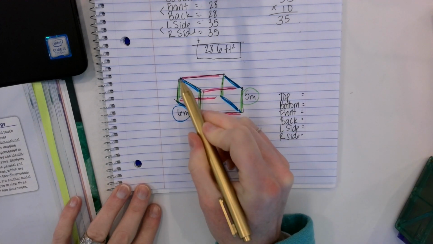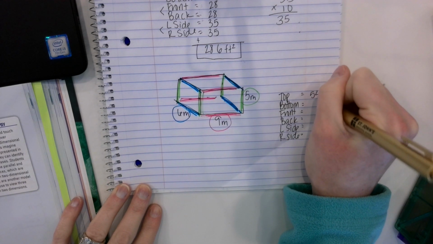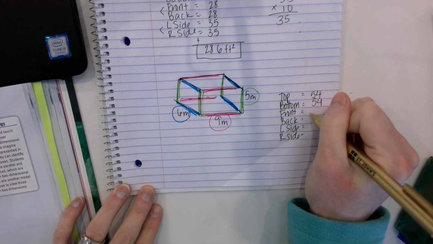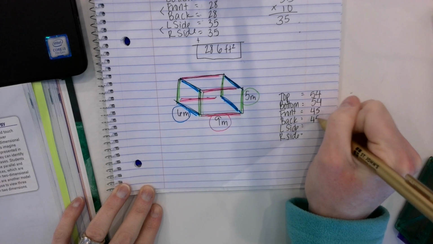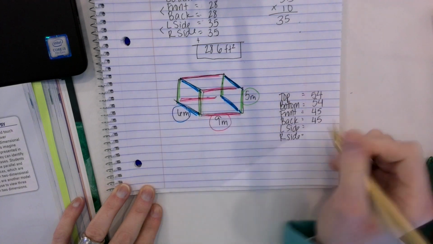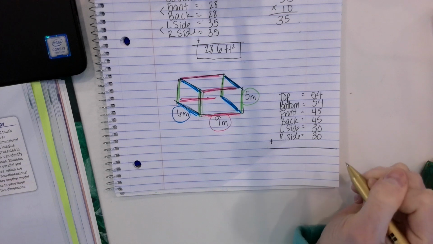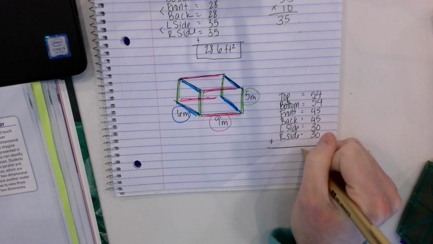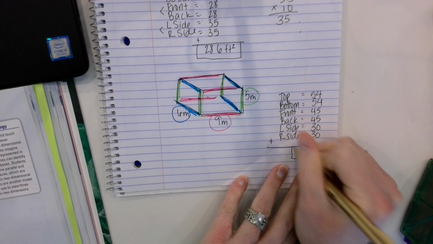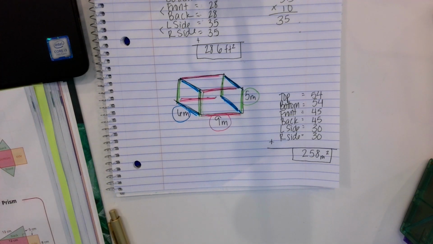The top here and the bottom, we have pink and blue. So 6 times 9, 54 and 54. The front, 5 and 9, so 45 and 45 for the back. The side, green and blue, so 5 and 6, 30 and 30. When you add those up, you get a surface area of 258 meters squared. All right, so hopefully you understand how to find the surface area of a rectangular prism.